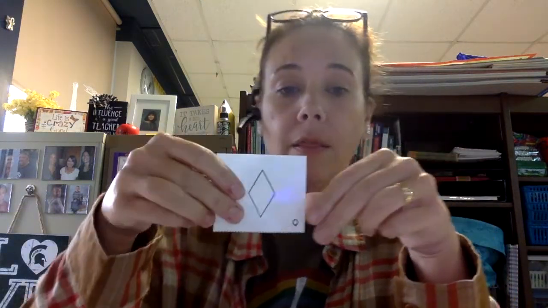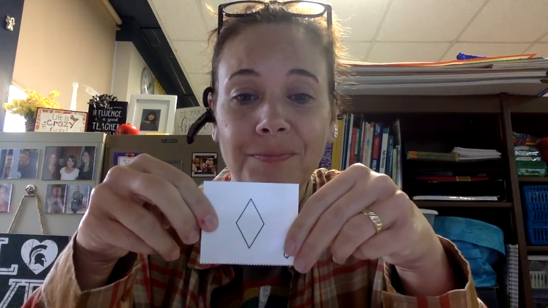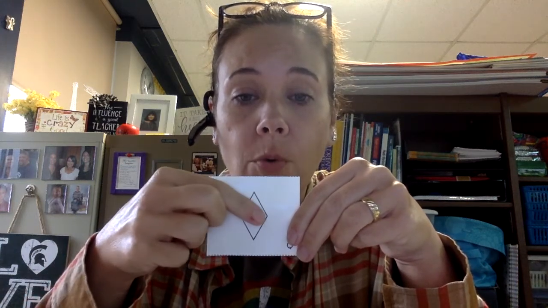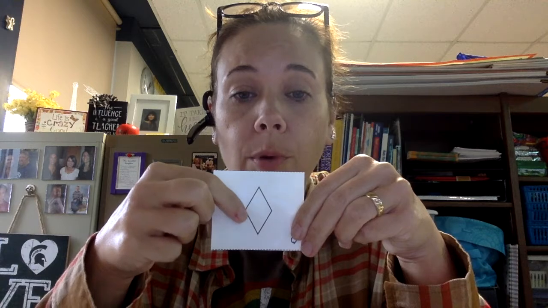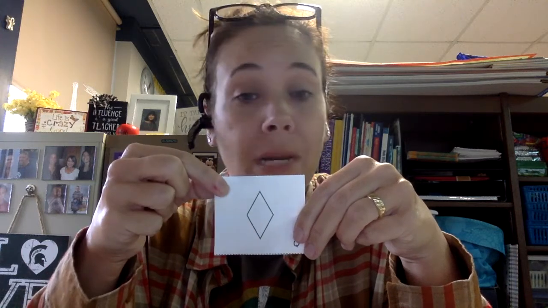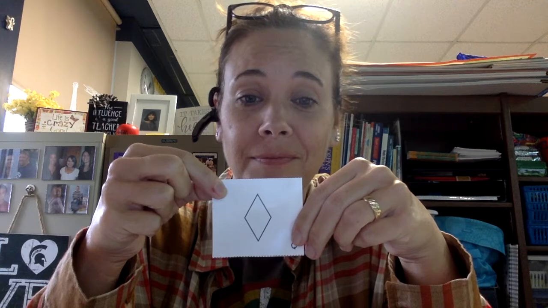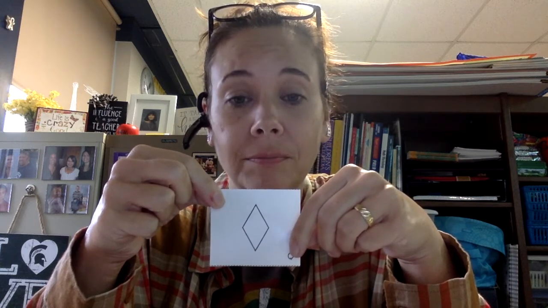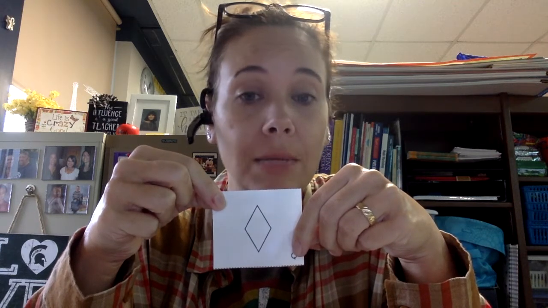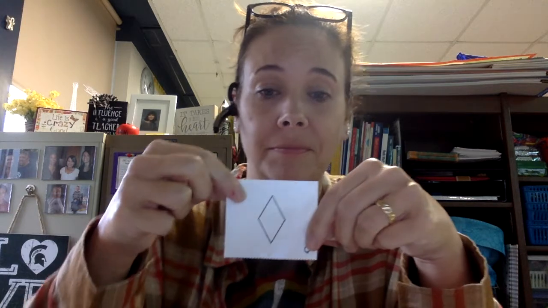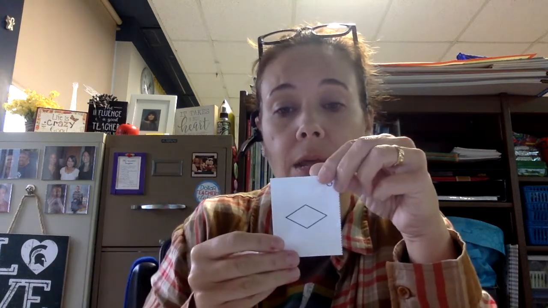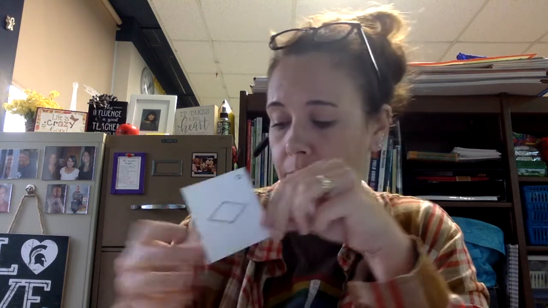How could we describe this shape? We could say it has 4 corners or points. It has 4 sides, but it's not a rectangle, and it's not a square. It's a rhombus. We also call it a diamond. It could be like this way, or this way, or this way.